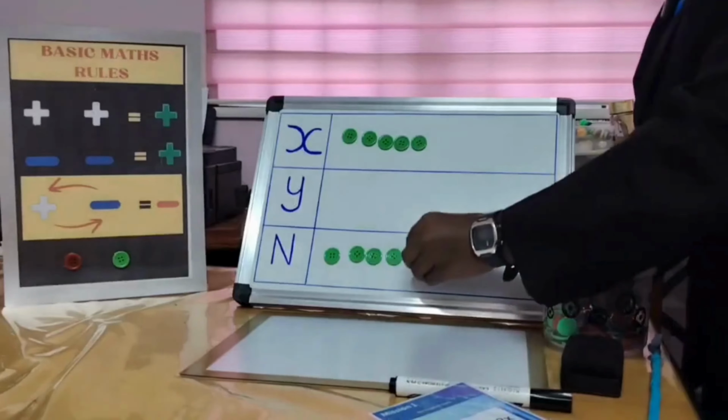The minus trap. Now let's start mission 2. Starting from mission 2 and the following missions, we are going to use red buttons for negative numbers. This is the question for mission 2. First, 2x. We are just going to put 2x in the x column. Since 2x is a positive number, we are going to put 2 green buttons in x. 1 and then 2.